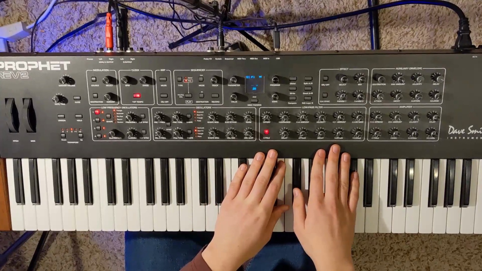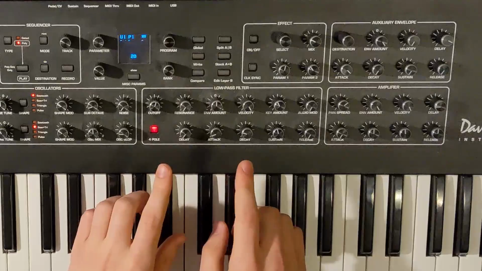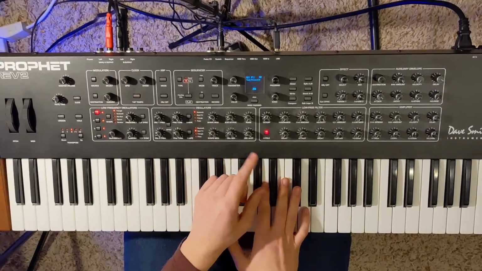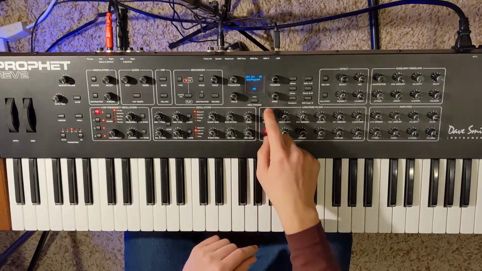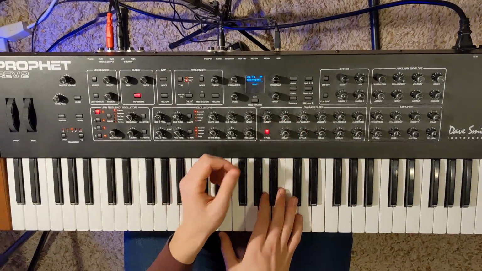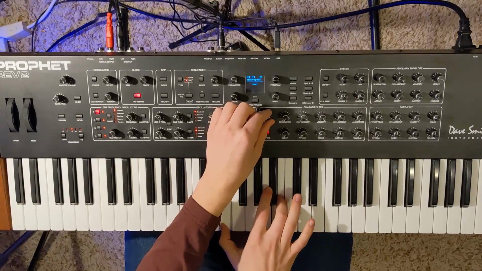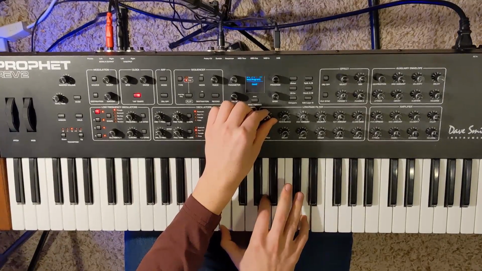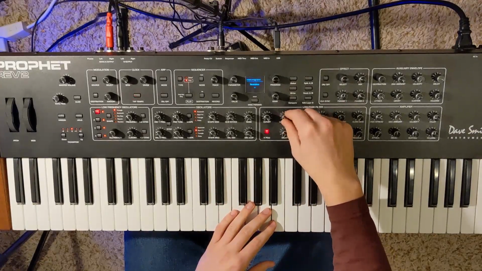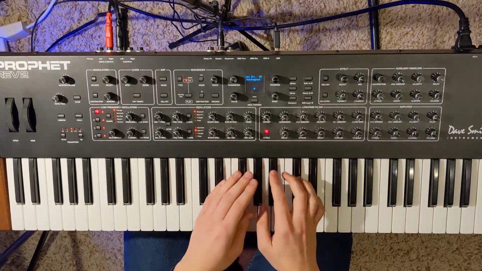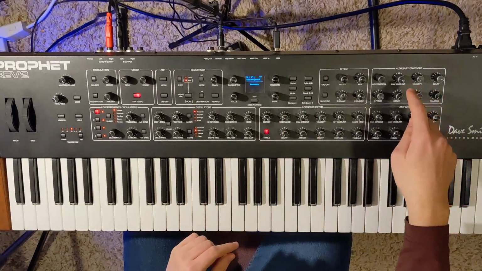The next major section of the Prophet is the low pass filter section. So this section has your filter, and if we adjust this knob here, we can adjust the filter cutoff, and you can hear it's adjusting how many frequencies get through. We also have resonance and an entire envelope to control the cutoff with instead of using the auxiliary envelope.